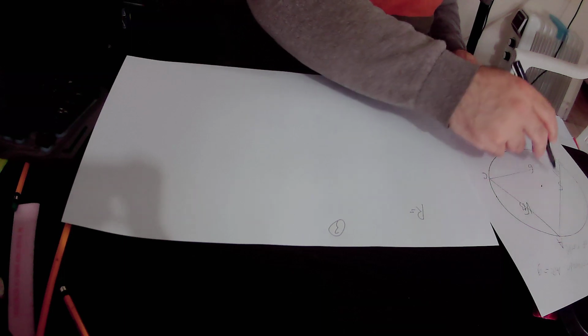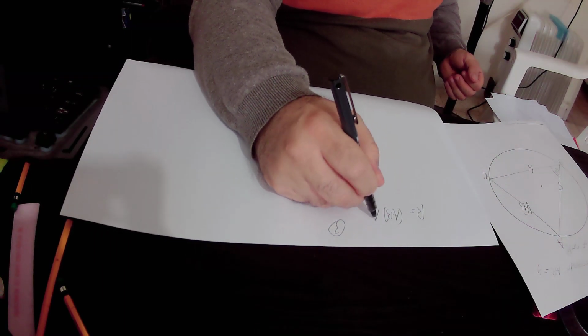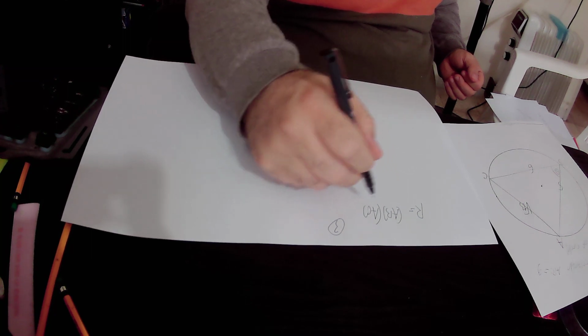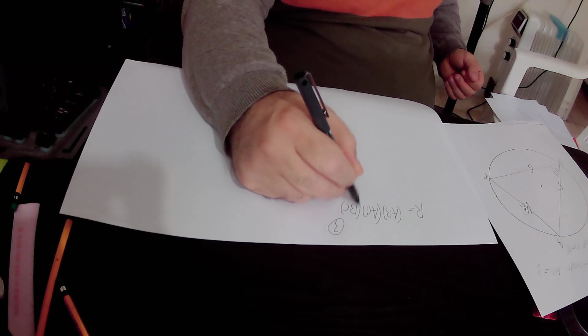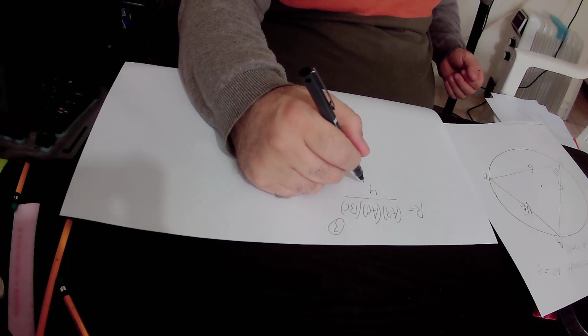In this case, it will be AB times AC times BC over 4 times the area of the triangle that is circumscribed by the circle. In this case, it is triangle ABC.